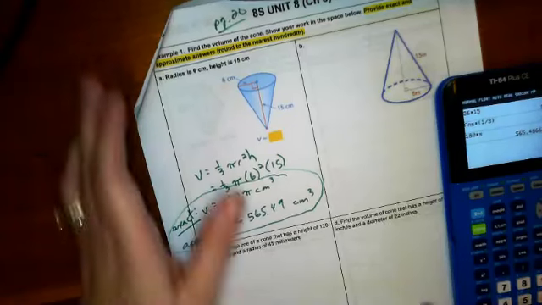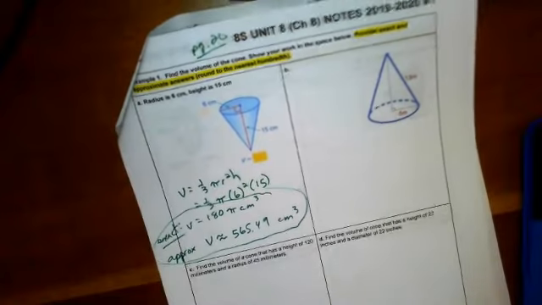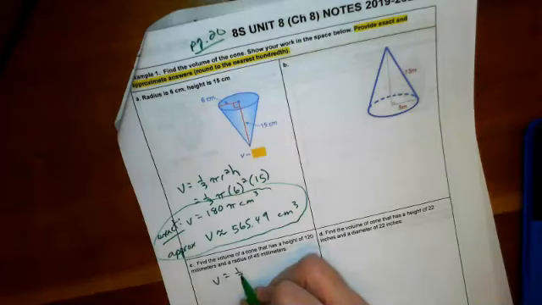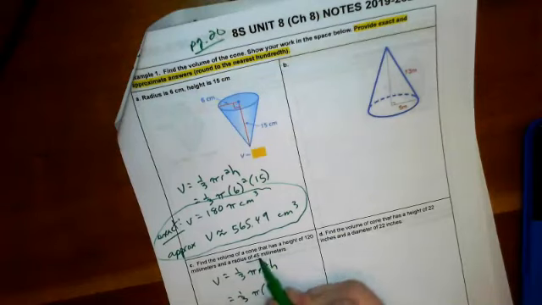Let's skip down to C, okay? Find the volume of a cone that has a height of 120 millimeters and a radius of 45. So volume equals 1/3 pi r squared times height. We're going to do 1/3 times pi. It said my radius was 45. So 45 squared times my height, which is 120. Okay, we're going to get a big number here, and that's okay.